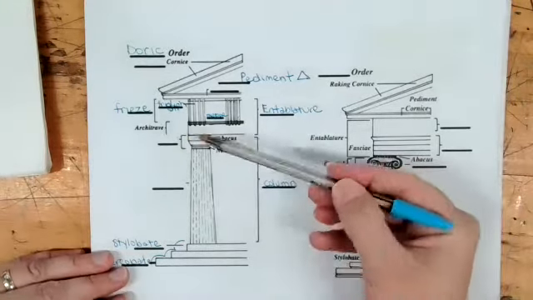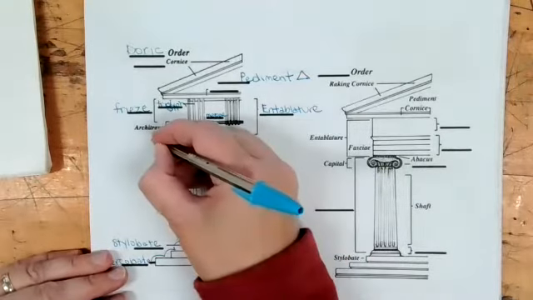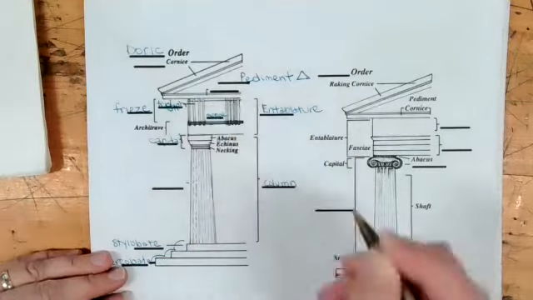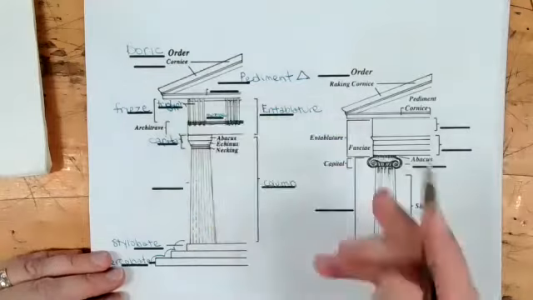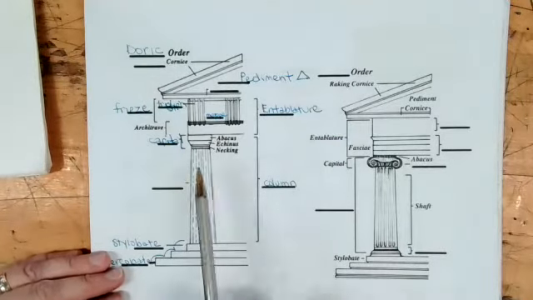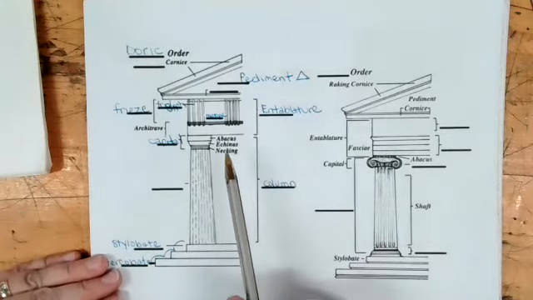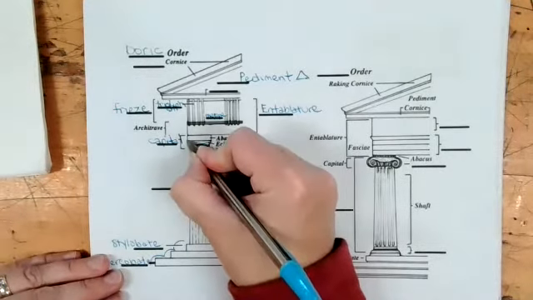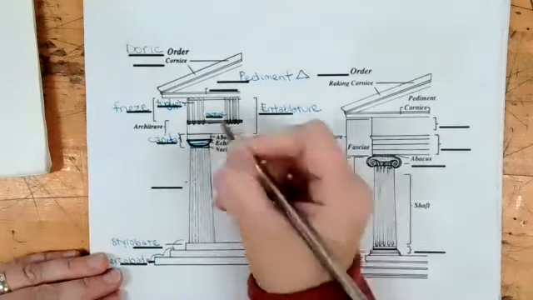If we break down the column here, we have the very top of it, which we call a capital. That's a vocabulary term that you need to make sure you know, because it will tell us what kind of temple it is and help us identify it. But it's also another place where they often put decoration. We know that it's Doric because it is in the shape of a D, a flattened D shape.